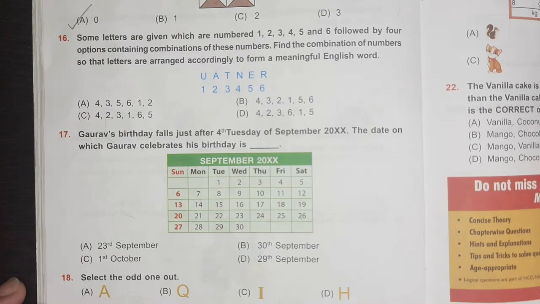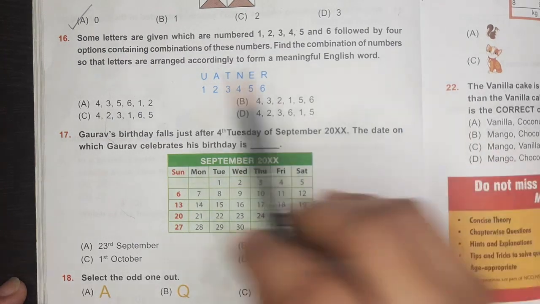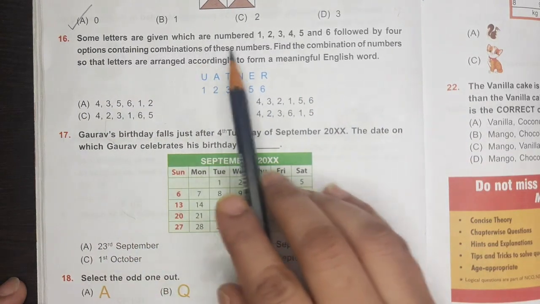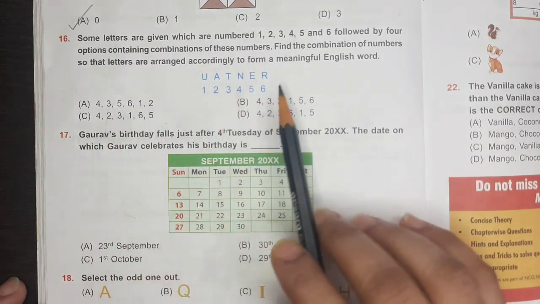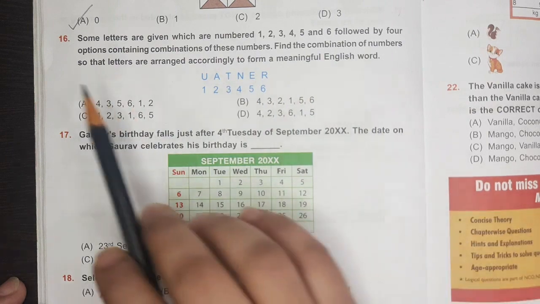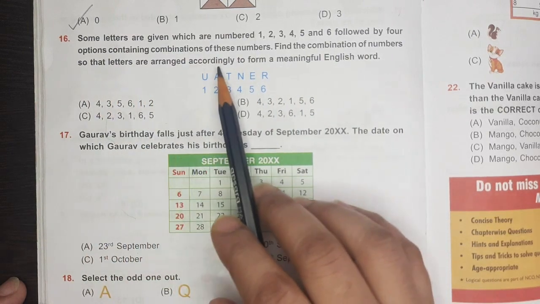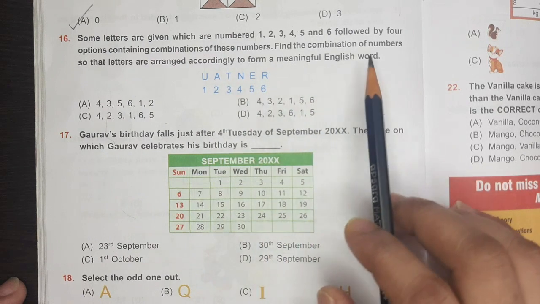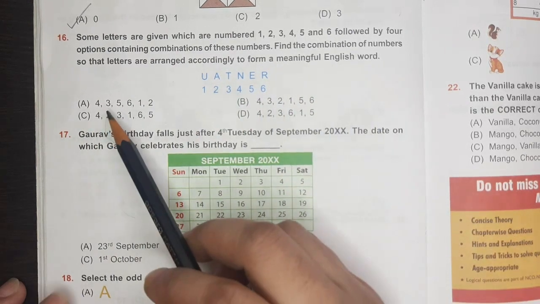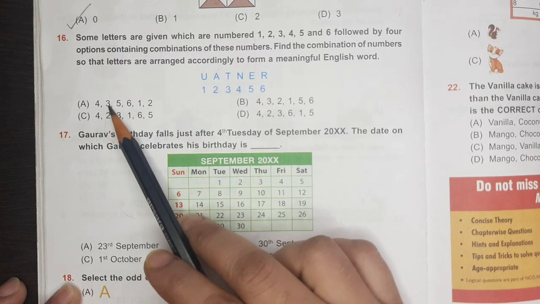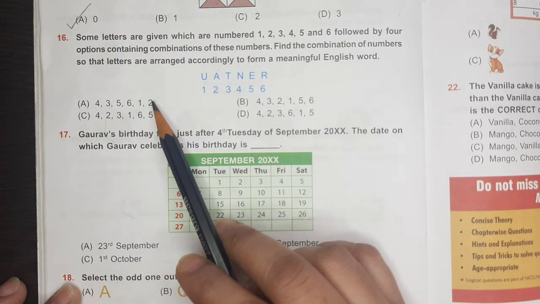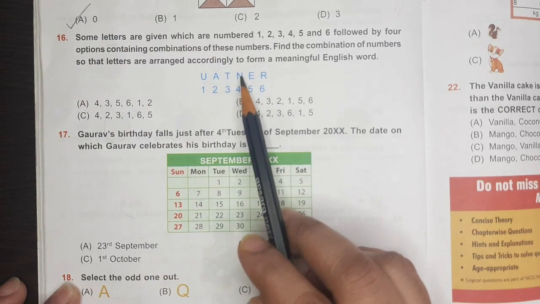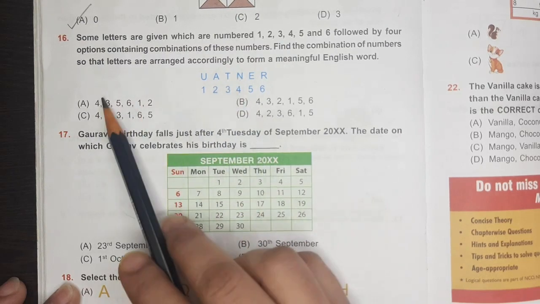Some letters are given, numbered 1, 2, 3, 4, 5, and 6, followed by 4 options containing combinations of these numbers. Find the combination of numbers so that the letters are arranged accordingly to form a meaningful English word. So what is required to be done here is, in the given order 4, 3, 5, 6, 1, 2, you have to start putting the letters which are here.